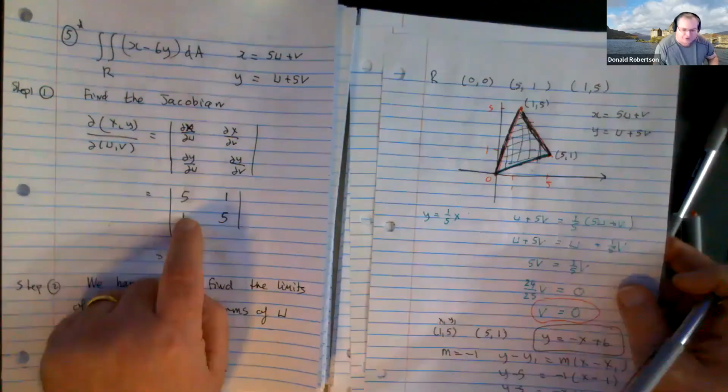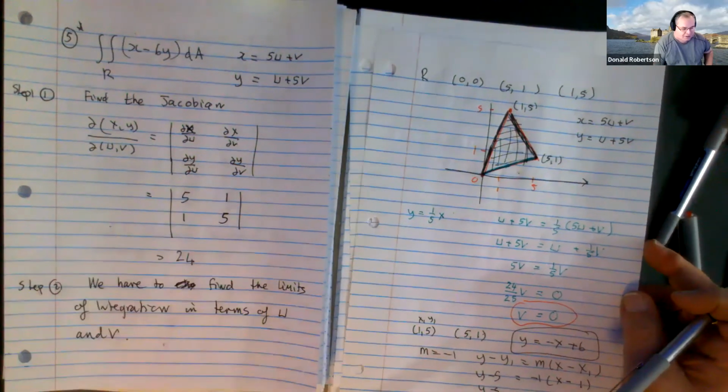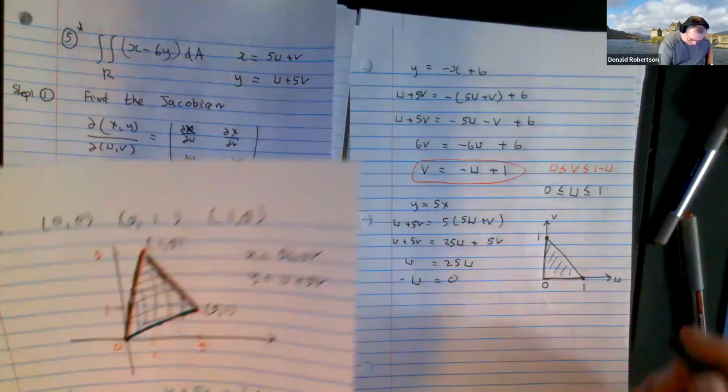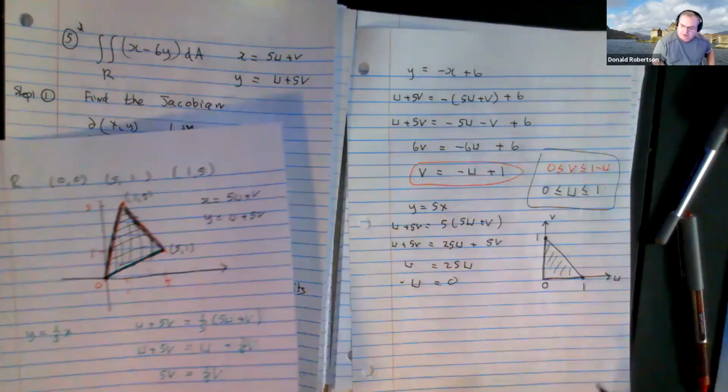Is it under here? Oh, there we go. Find the Jacobian. Step 2 is to find the limits of integration, which thankfully we now have.